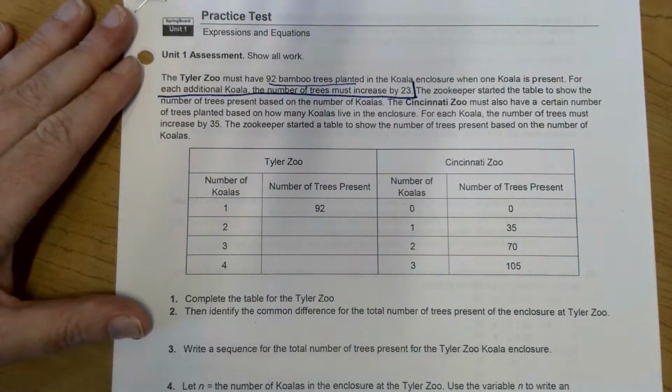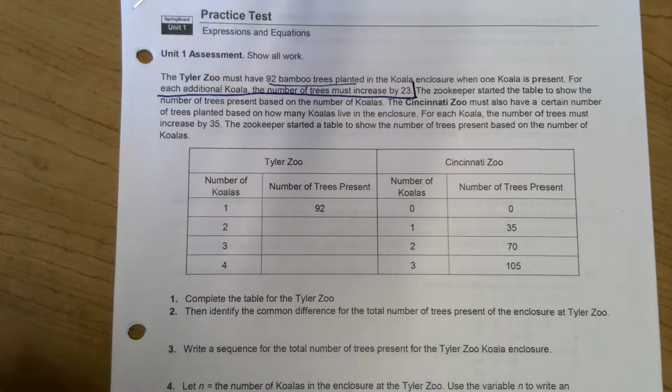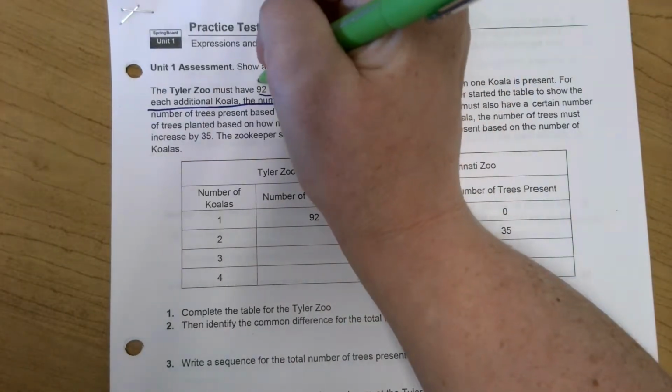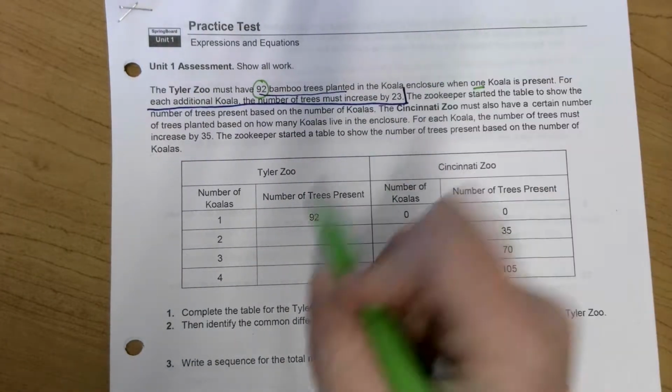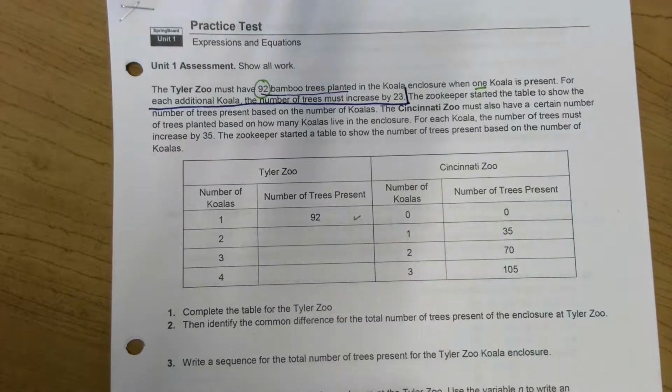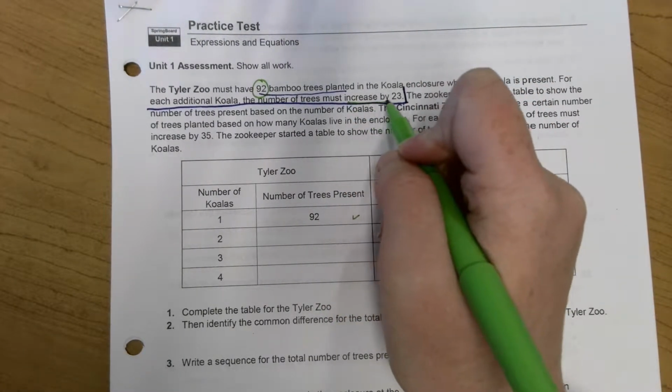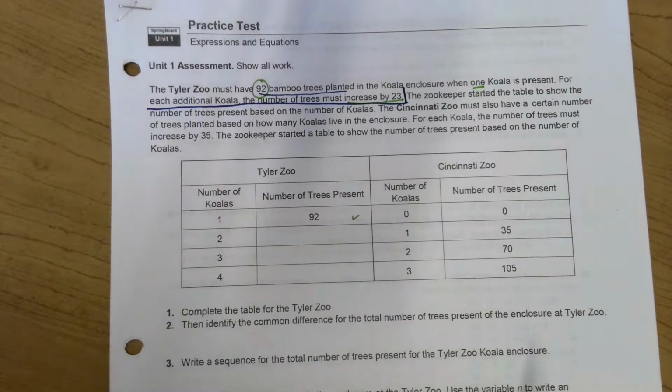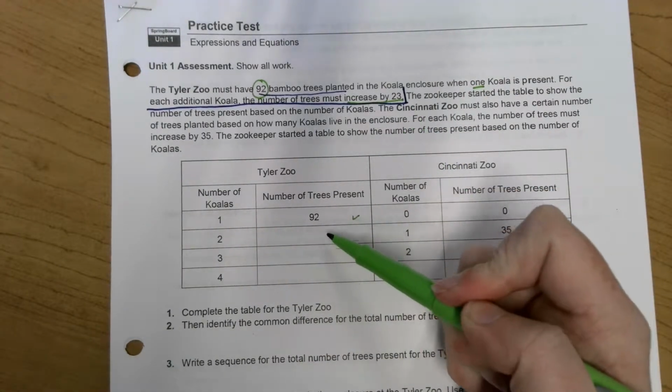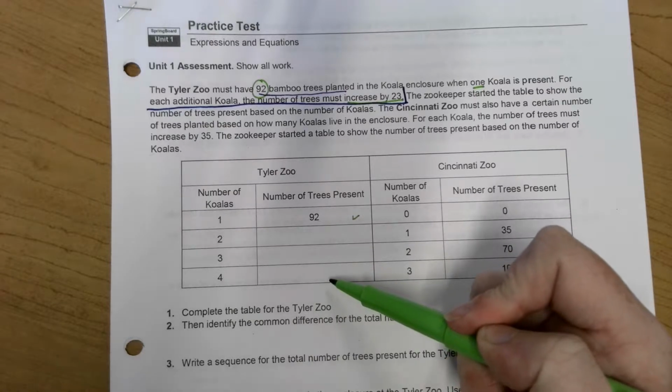Something that may help you, you don't necessarily have to do this, but it's a good idea to mark what's important. So we have 92 trees for 1 koala. We can see that in the table. And then for each additional koala, it must increase by 23. So we are going to add 23 bamboo trees in each column here.